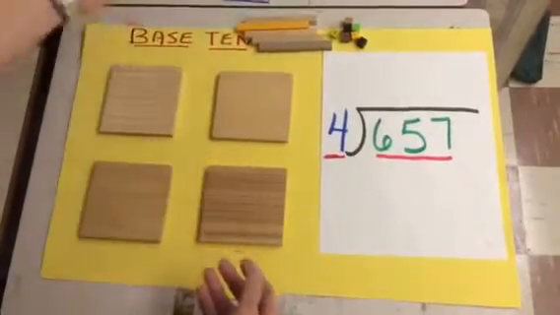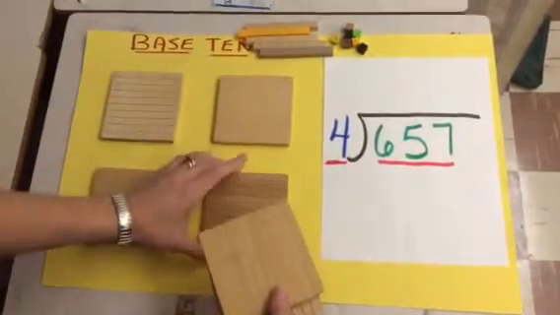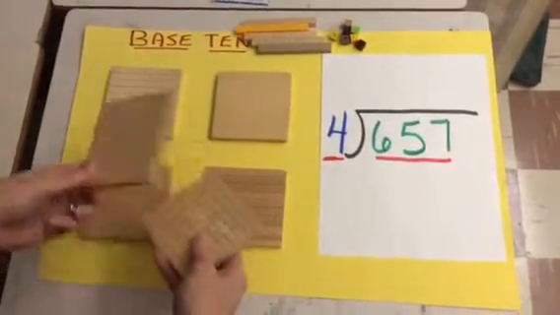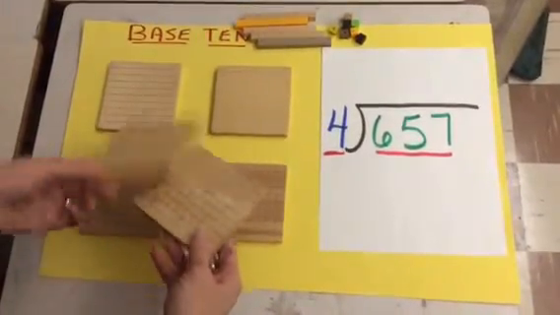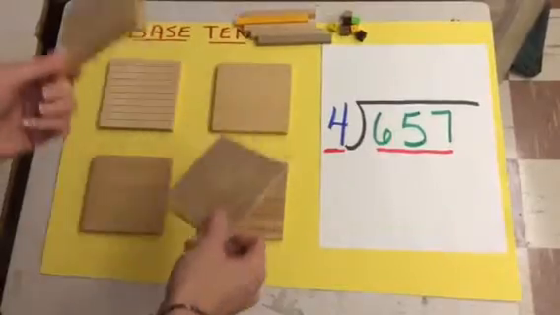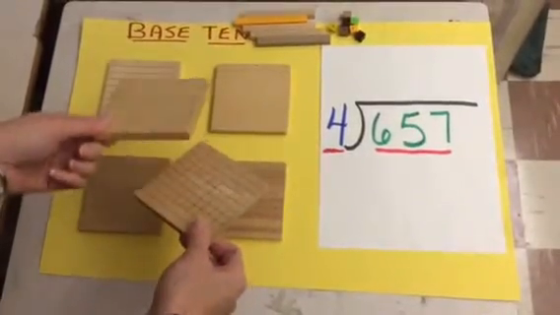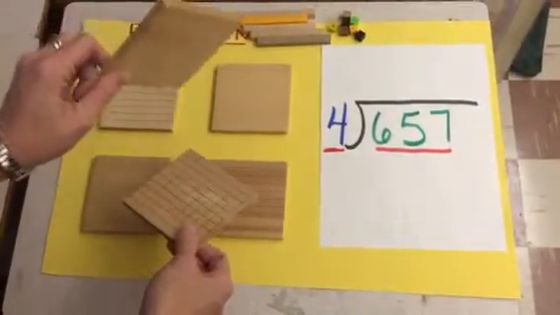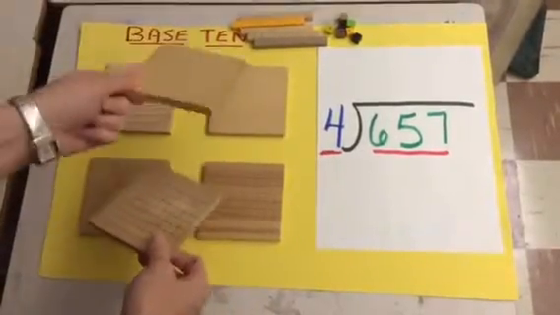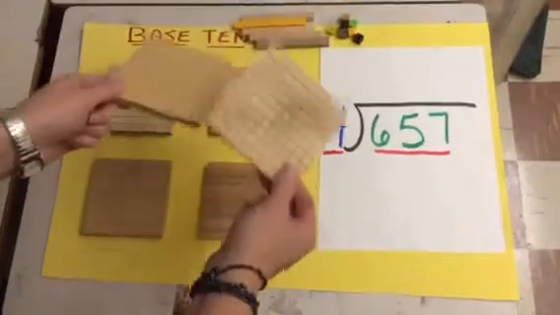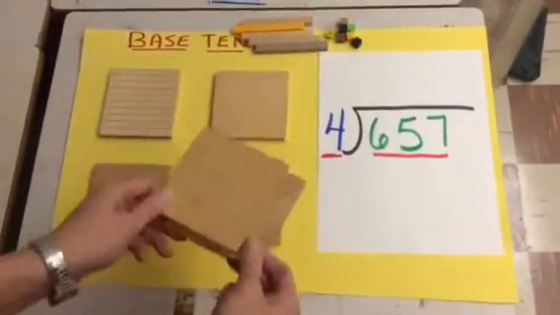So what are we going to do? Just pitch those in the garbage? Nuh-uh. We have to do something with those. So what are we going to do? We're going to trade them in for some 10 sticks. So, of course, we have to know how many 10 sticks we're going to get for this. We have how many 10 sticks in each of these flats? That's right, boys and girls. We have 10 in each one. So 10 here, 10 here, 10 plus 10 is 20. So we're going to trade these in for 20 10 sticks.